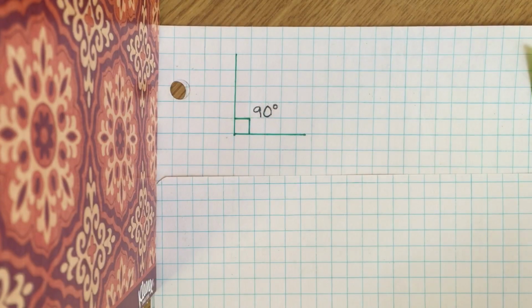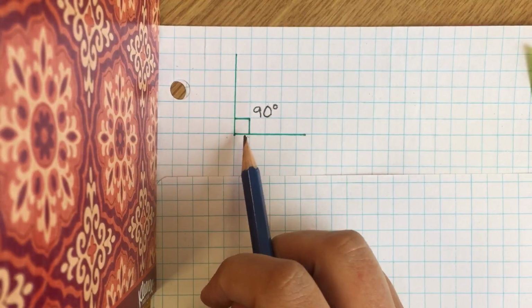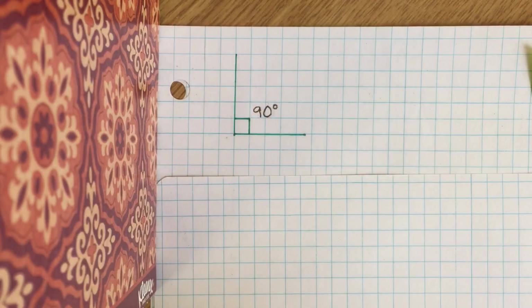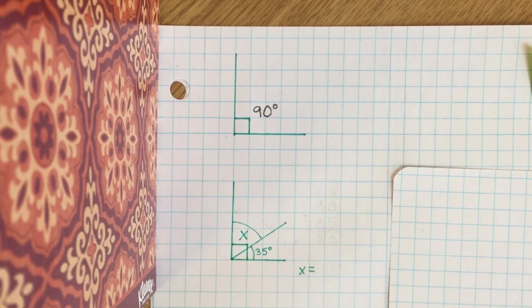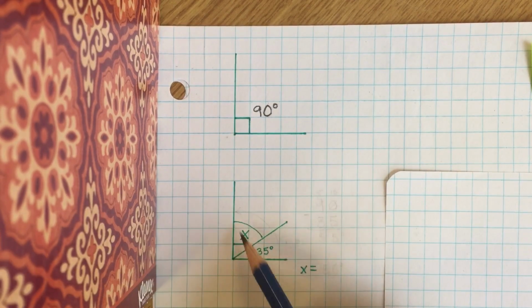We don't need to get out our protractor to measure it. That square is a promise that this is exactly 90 degrees. And we can use that as a clue to solve for mystery angles. The first problem we're going to look at together is missing part of this angle. It's missing the angle for x.